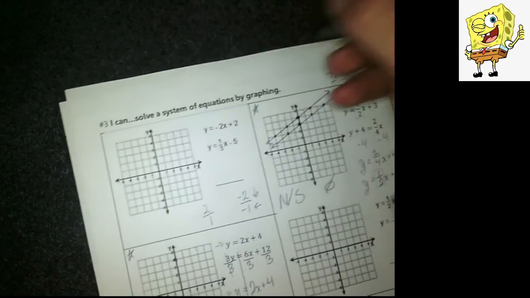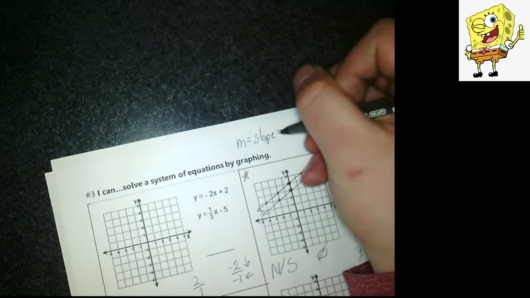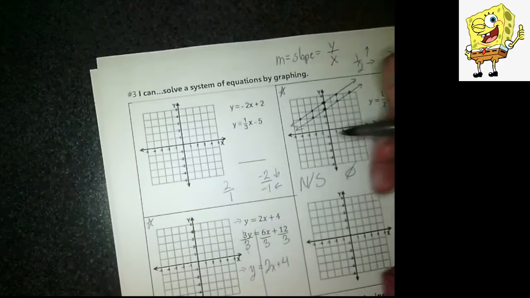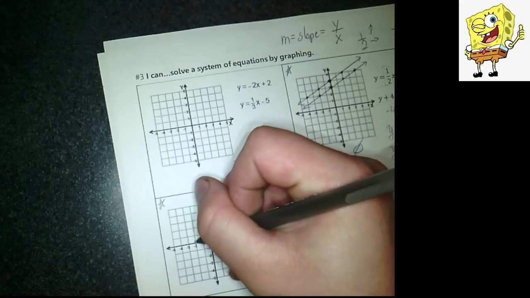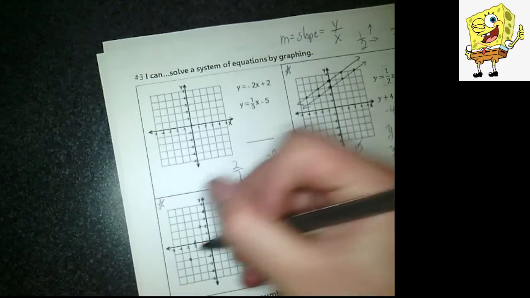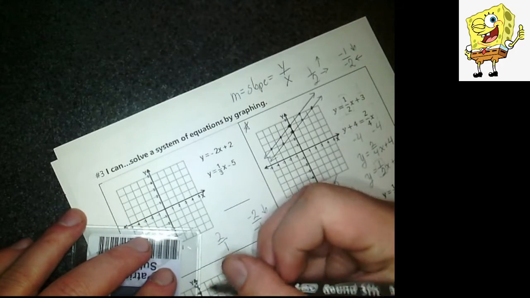And I should probably also put on here slope. M is slope equals y over x, or the change in y over the change in x. Okay, so I'm going to go down 2 to the left one, down 2 to the left one, and we'll keep it there at 3 points. Actually, try and be extra precise. Give a fourth point. All right, and I'm going to get my ID.